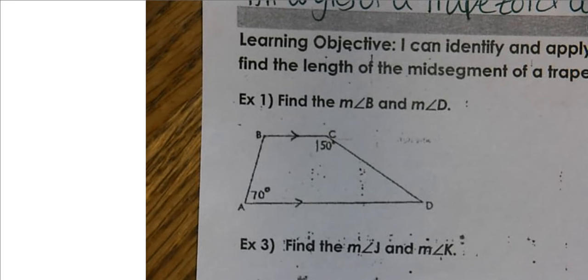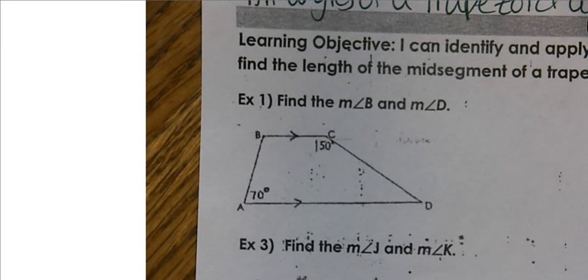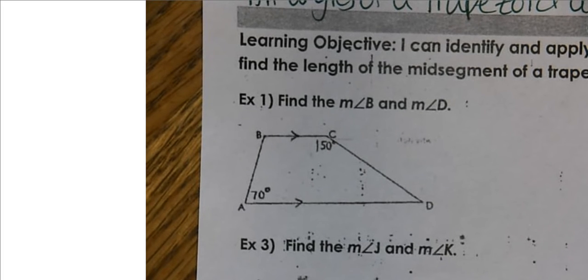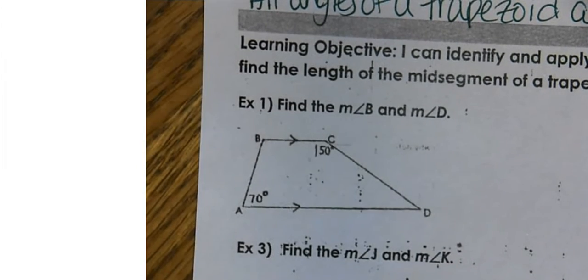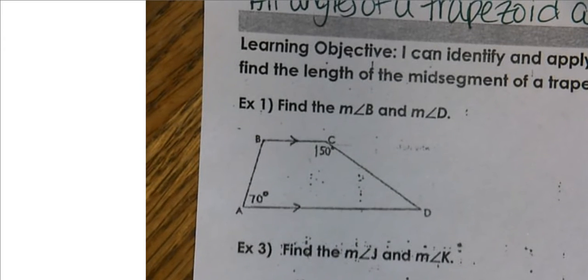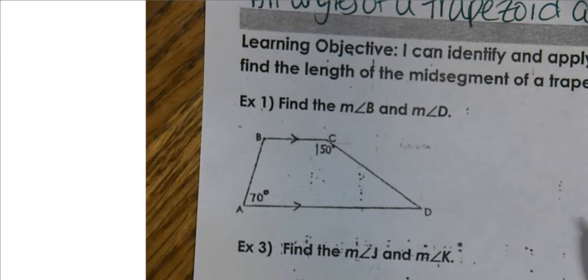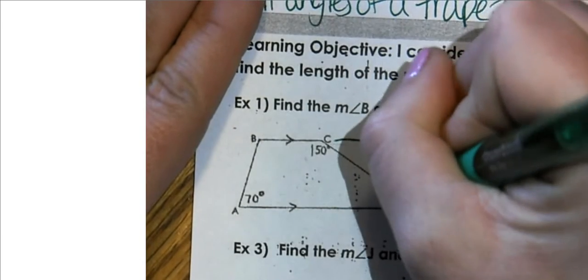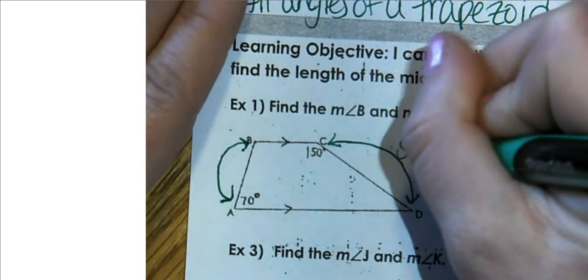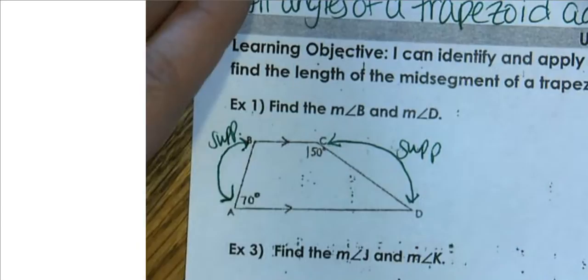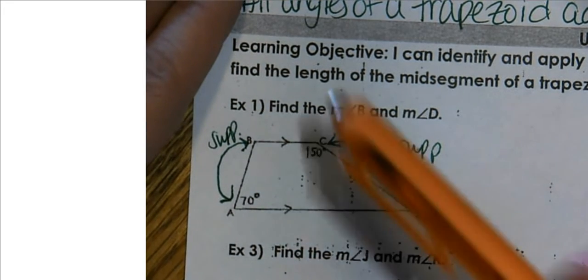In this problem, we are asked to find the measure of angle B and the measure of angle D. And what I remember about trapezoids is that base angles in a regular old trapezoid have no relationship. And I know this is a regular old trapezoid because I can clearly see that the legs are not marked and there's no arc marks indicating that base angles are congruent. So what I do remember is that along the leg angles, these leg angles are supplementary.